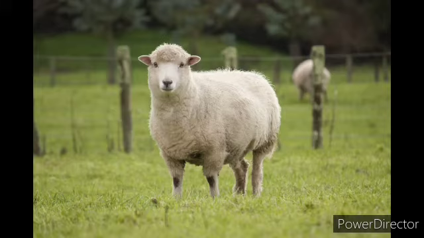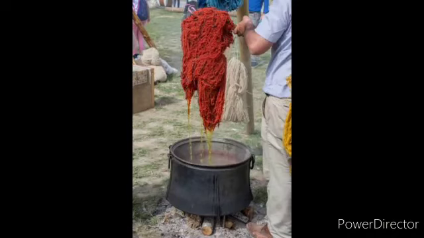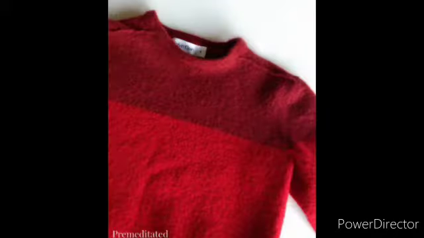Once the fur is removed, it is completely washed. After washing, the fur is mixed with color. That is called dyeing, dyeing with colors. From that we are getting the woolen sweaters from the wool fiber.